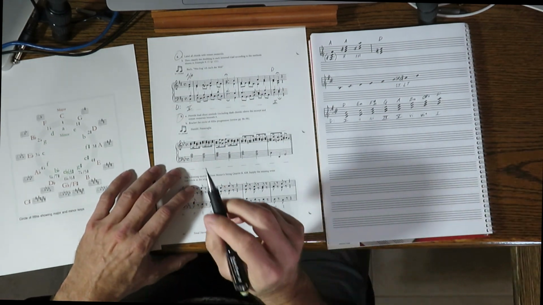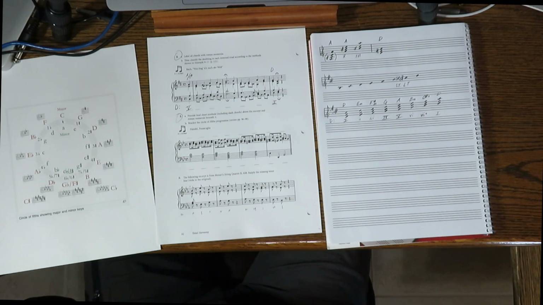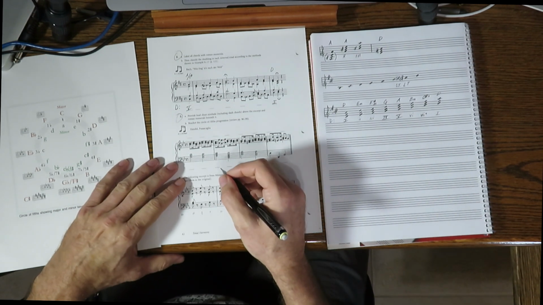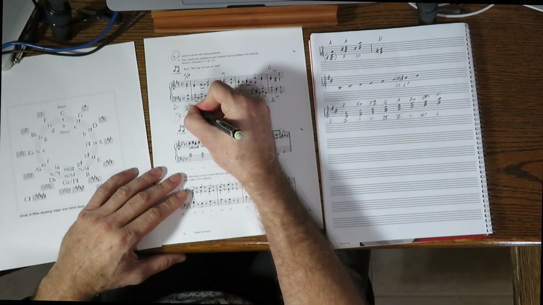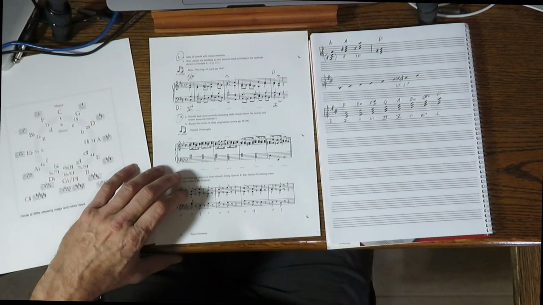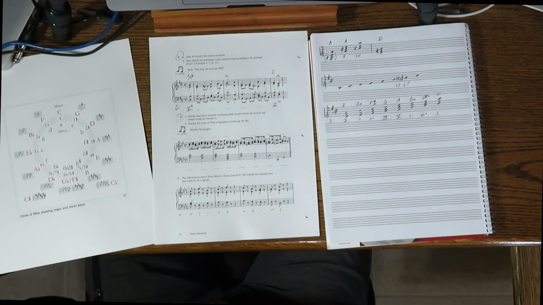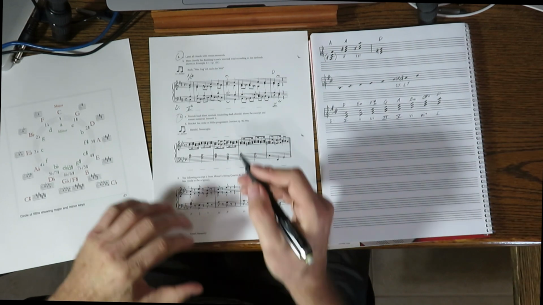And it is in first inversion. So we have to put our inversion symbol. And hopefully you know that that is a 6. Okay. So there's our first chord.